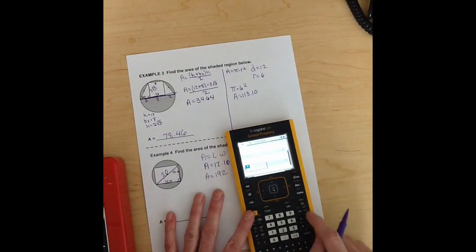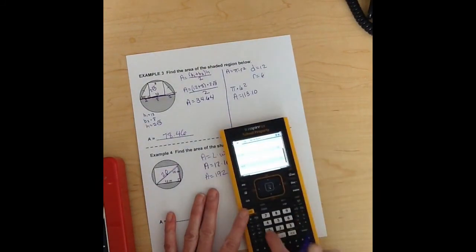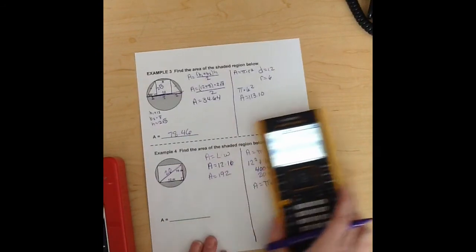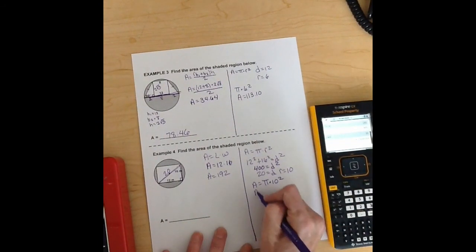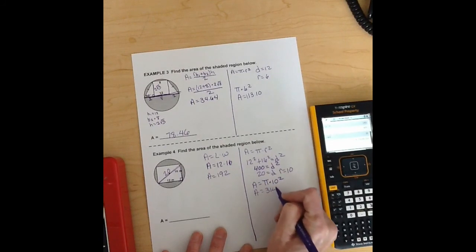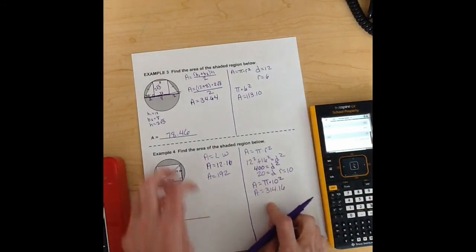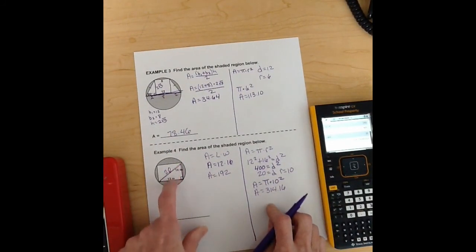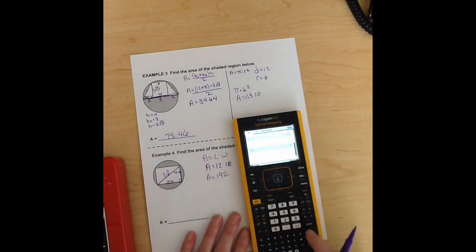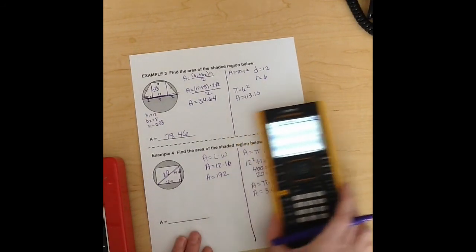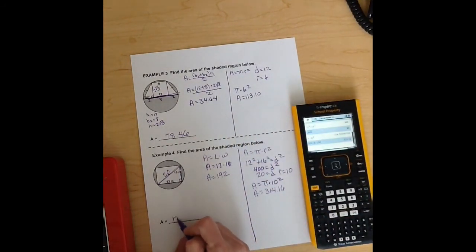So pi times 10 squared is 314.16. I'm going to subtract off the rectangle. So I'm going to go 314.16 minus 192, that's going to give me 122.16.